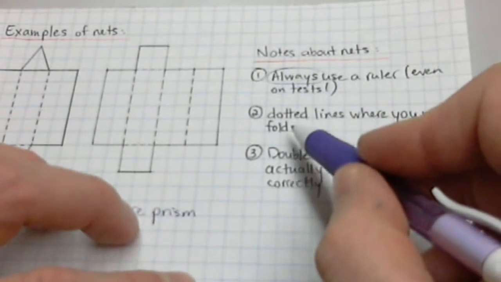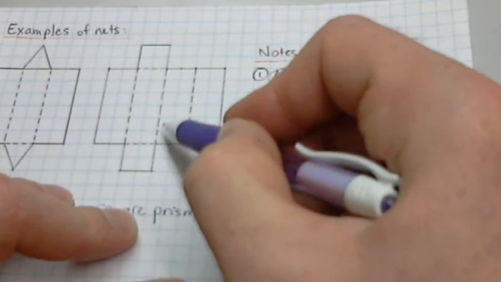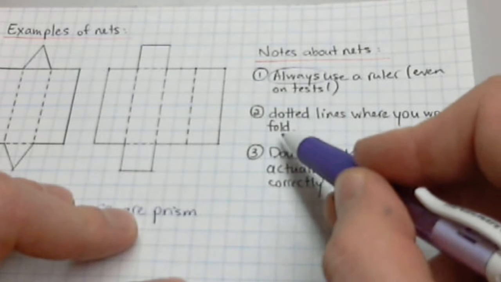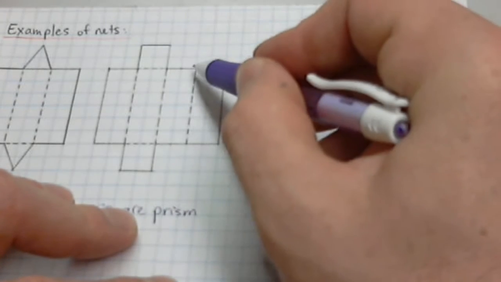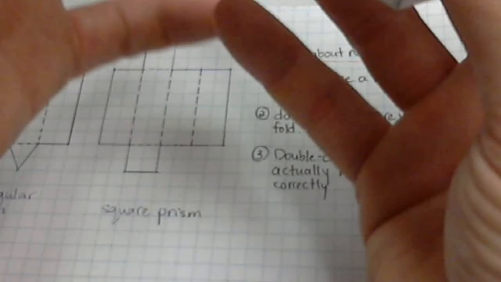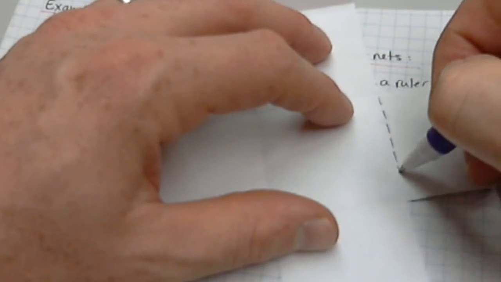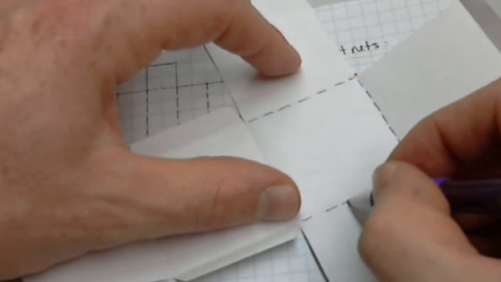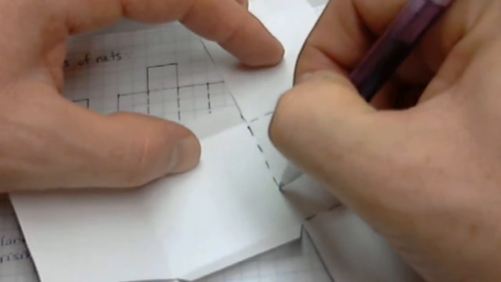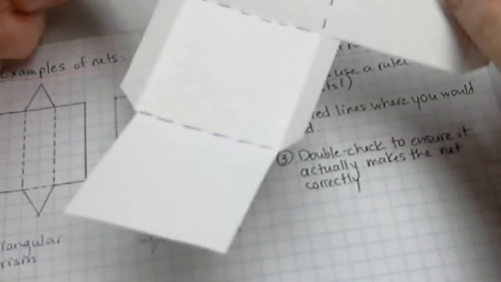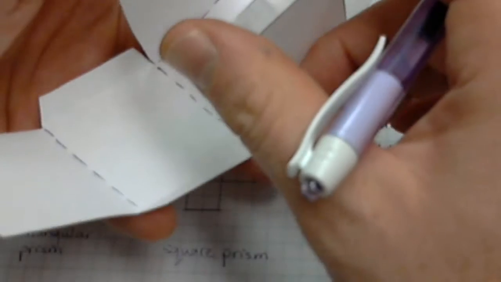Okay? And you notice that on these drawings here, there are dotted lines. So you put dotted lines where you would make folds. So if I were to cut this out, I know that I can fold along these dotted lines to fold it together to make my net. And so if I go back to my 3D, my actual net, the dotted lines on the shape would go in these spots. Okay, and that's where I would make my folds.